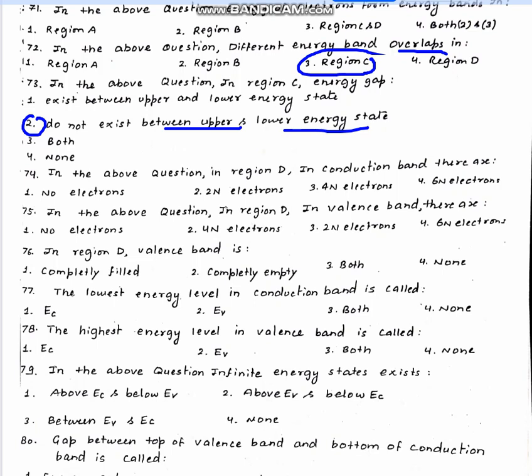Next is, in the above question, in region D, in conduction band there are. So initially there are no electrons in the conduction band as all the electrons are in the valence band, and we assume that all the bonds are intact and are not broken. So there are no conduction electrons. So conduction band is empty, hence one is correct. Whereas in valence band there are 4n electrons, we assume that all the bonds are intact. So all the electrons corresponding to the n atoms are bounded to their parent nuclei. So second is correct over here.